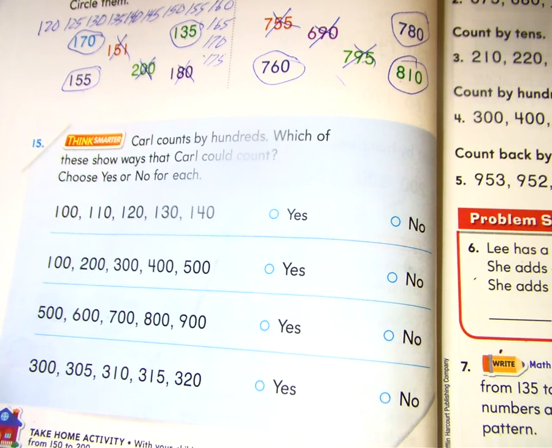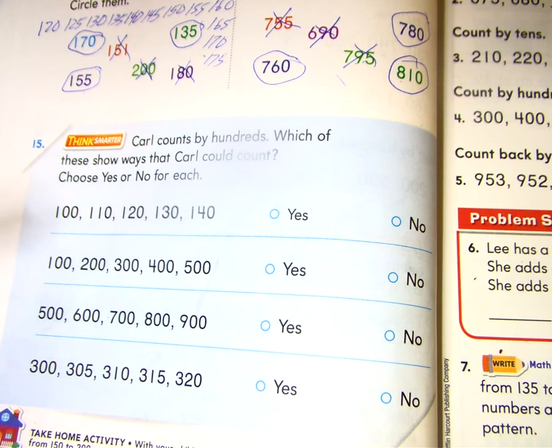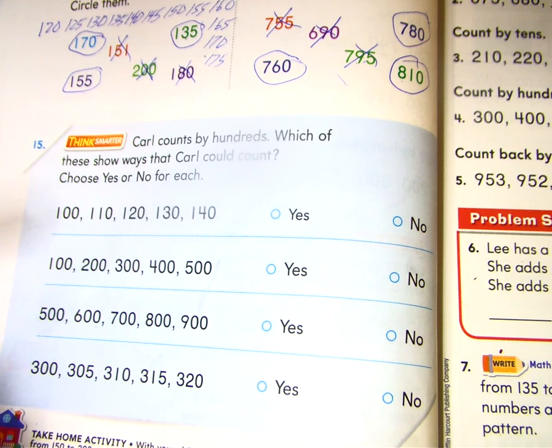You guys finish that, okay? Estás buscando contando de 100 en 100. That's an easy way to count 100 en 100. Okay, let's count. Remember, counting by hundreds.